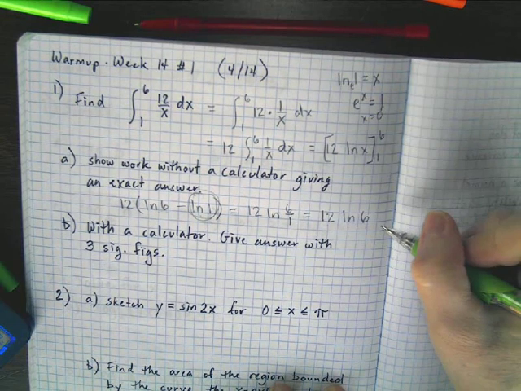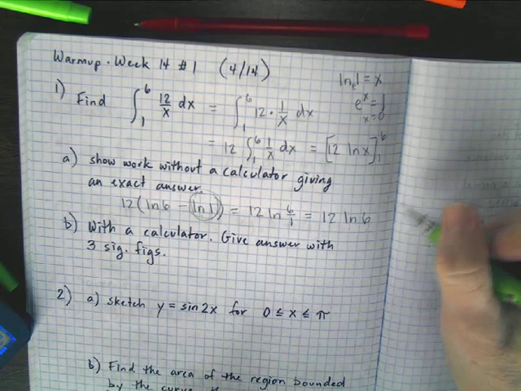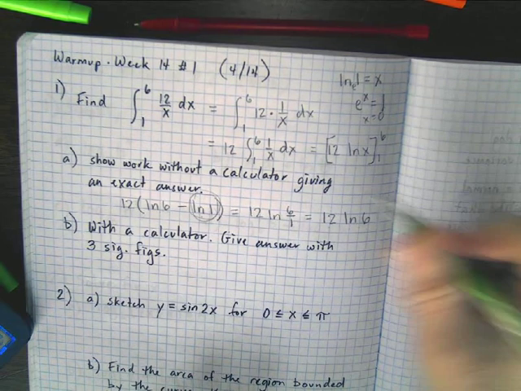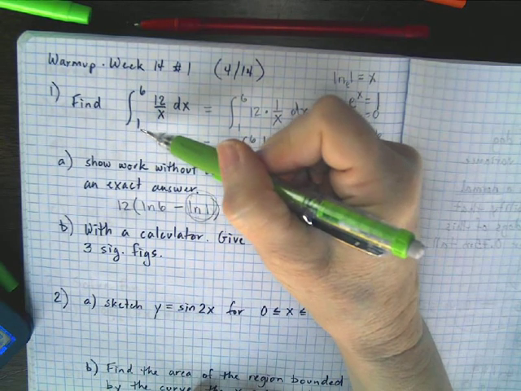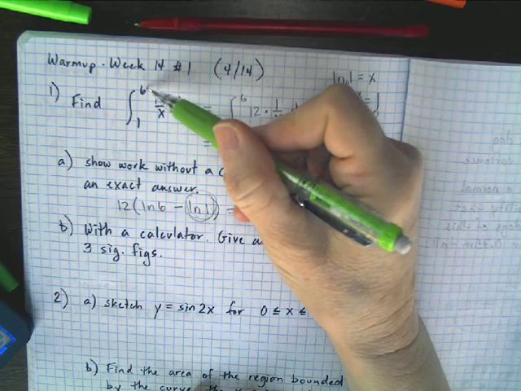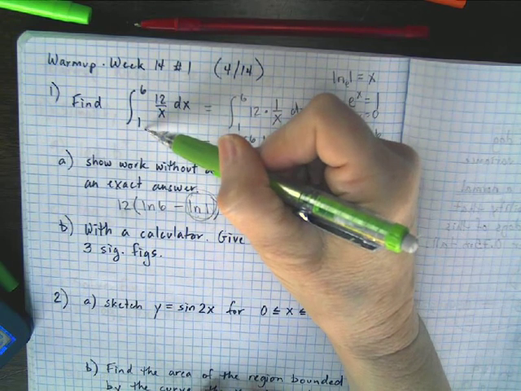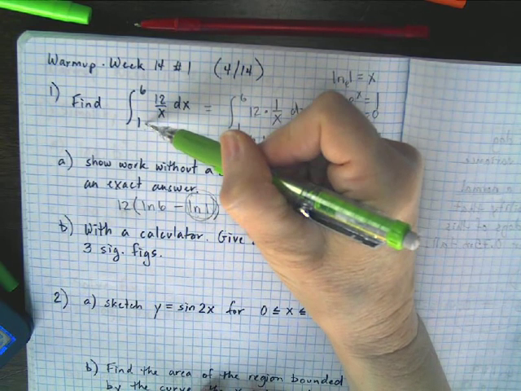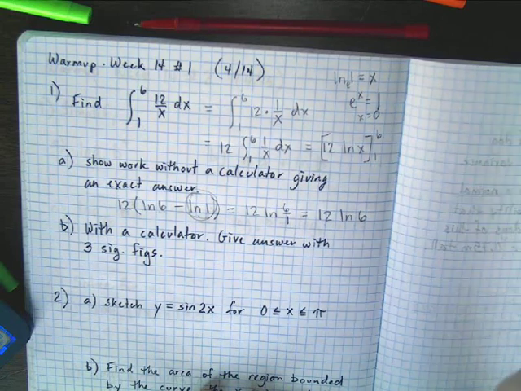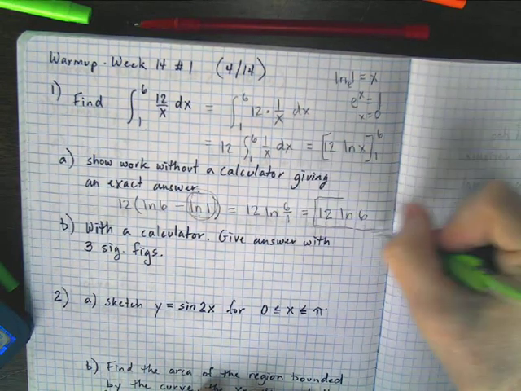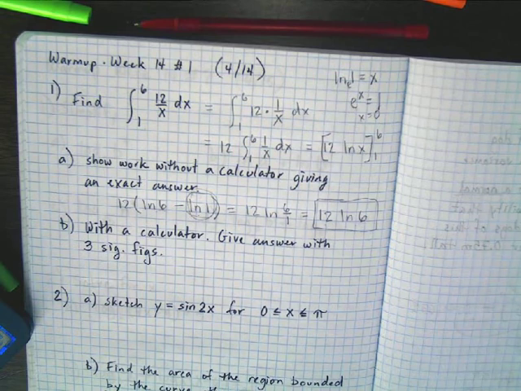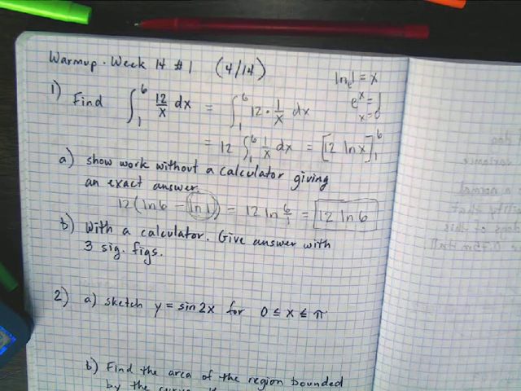Some people wrote plus c at the end. No plus c. We only do the plus c when it's an indefinite integral, when you don't have boundaries to evaluate it at. Okay, so this one does have boundaries that we're evaluating at, so no plus c on that. This is the answer. All right, so if we do this on the calculator, let me get my calculator ready to go.